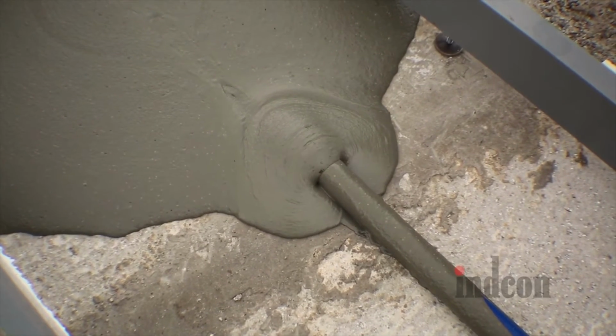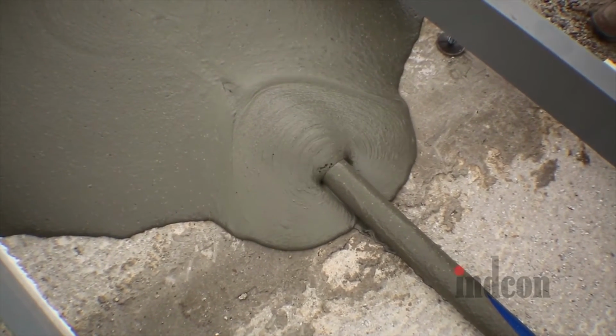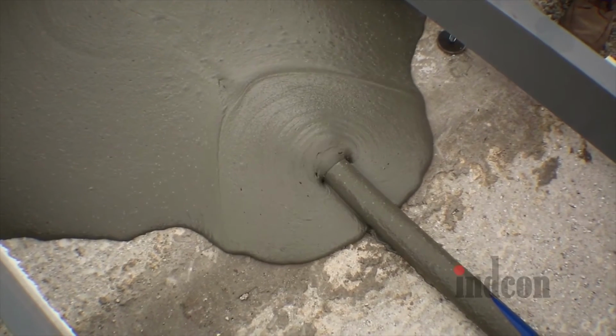All of the negative effects traditionally associated with pouring skids are minimized with this method of placement.